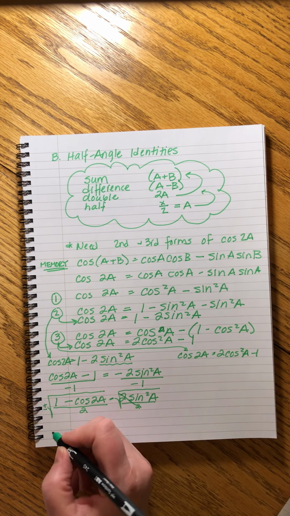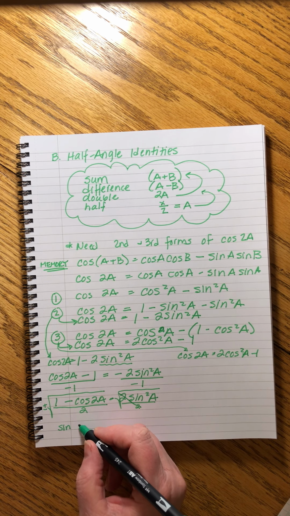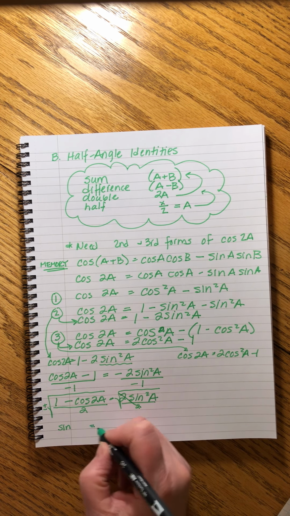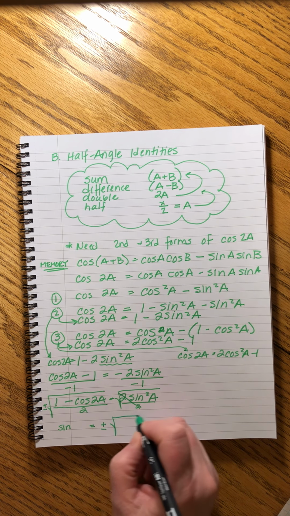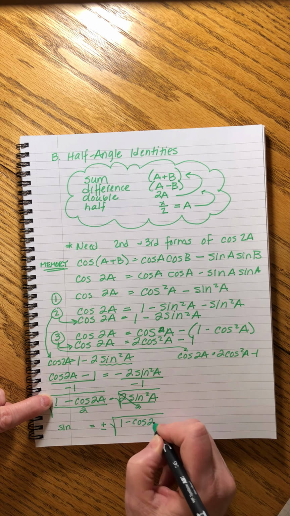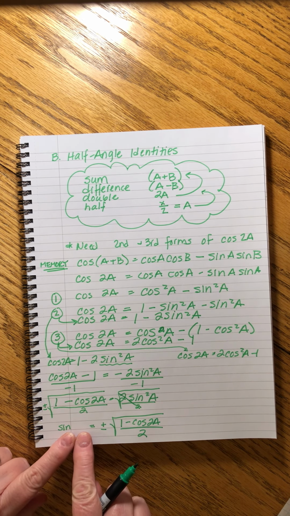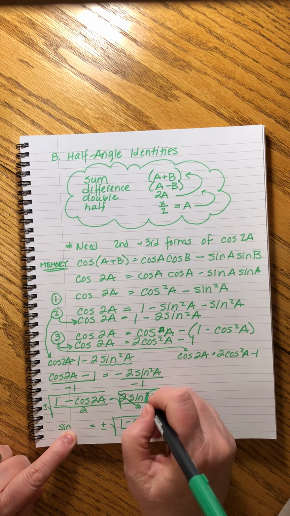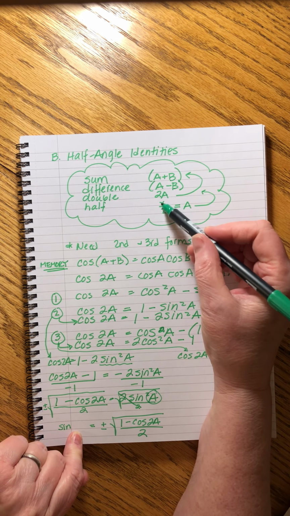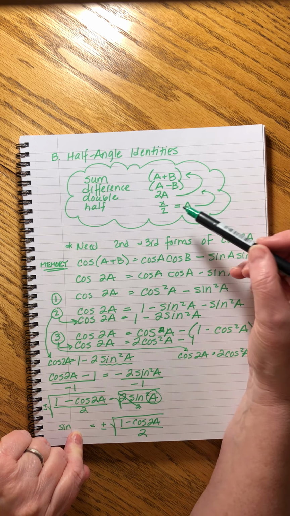Now, what I have is the sine of A, I'm not going to write the A down, equals plus or minus the square root of 1 minus cosine of 2A over 2. But instead of writing the A there, which is what I have, I'm going to play this little trick, which seems like it's cheating, but it's not, is all I have to say about it.